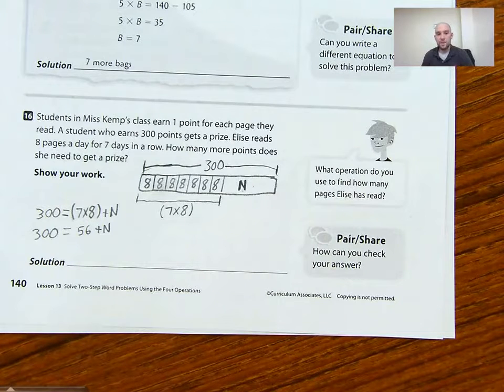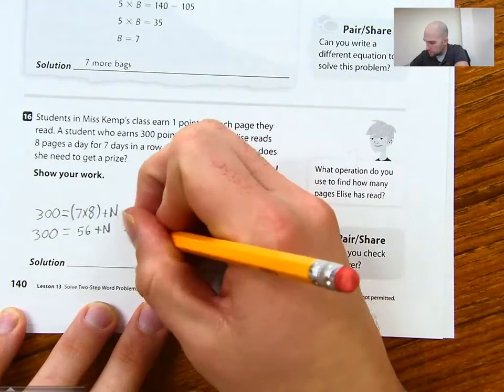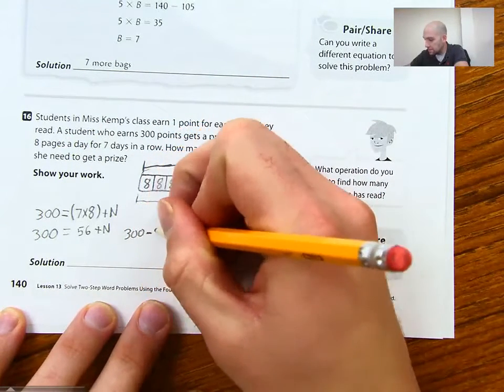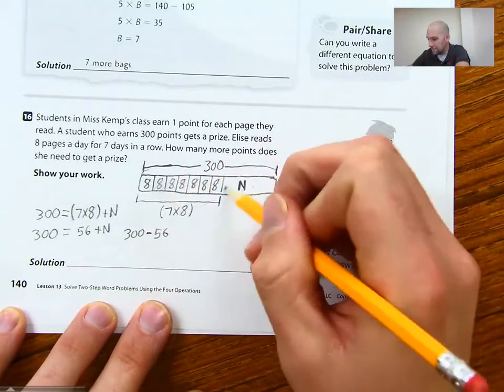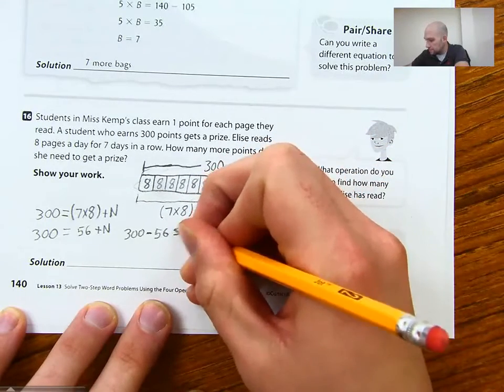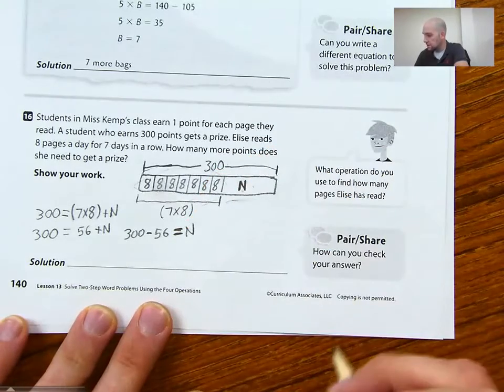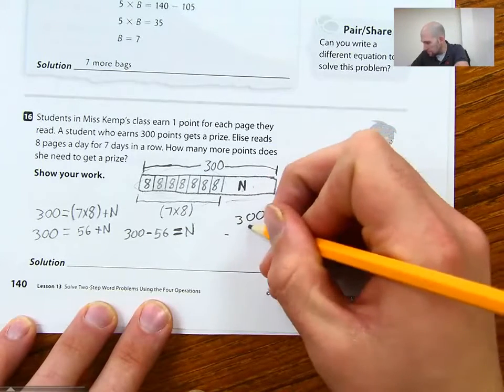Now, how can I find out what that number is with this information? Well, I can't add 56 to N because I don't know what N is yet, but I know that subtraction is the inverse of addition. So I can also write that as 300 minus 56. So I have 300 minus this 56 here, and I'll have this left over, equals N. Now I can figure out what N is. I need to do 300 minus 56.